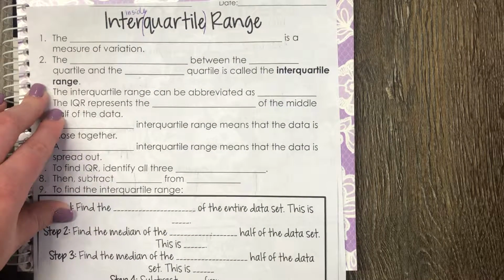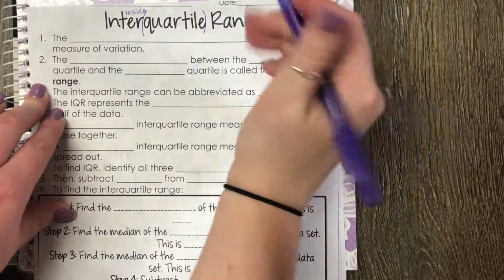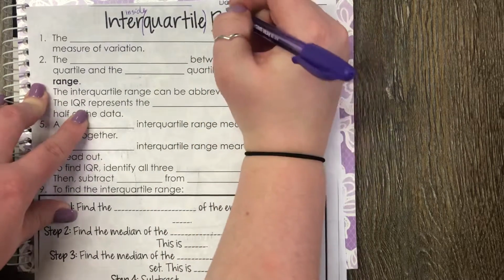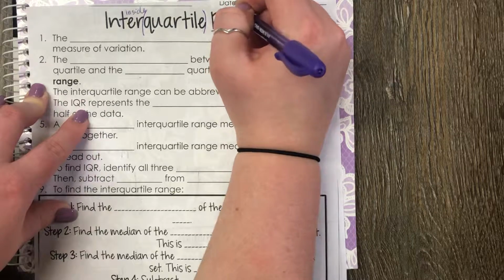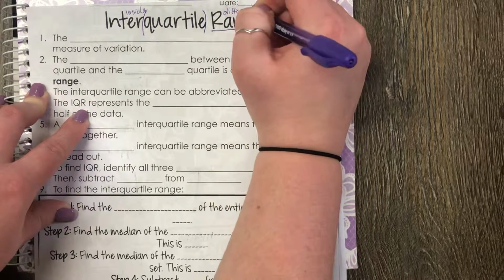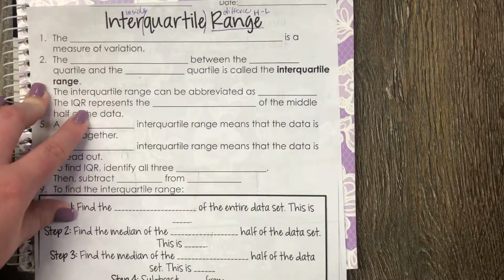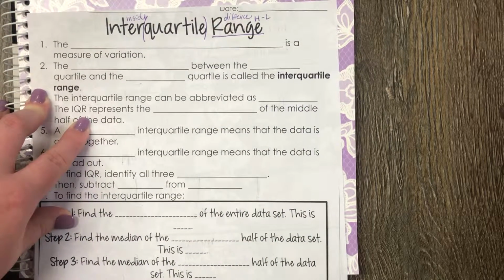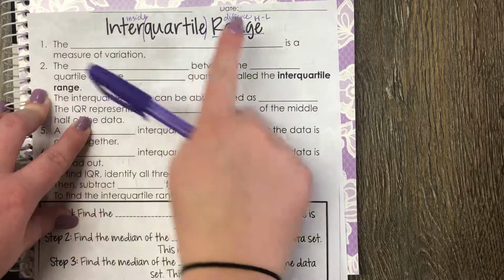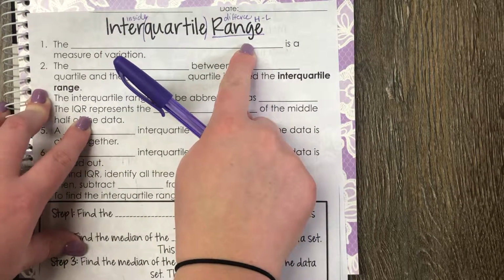It is that range of the inside of our data. Okay, so let's remember that range is the difference between the high and the low. So you take your highest number and you subtract your lowest number. Okay, so it's the inside range of our data.